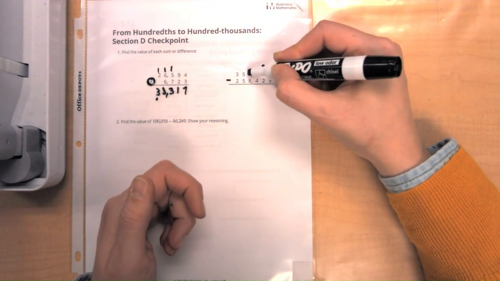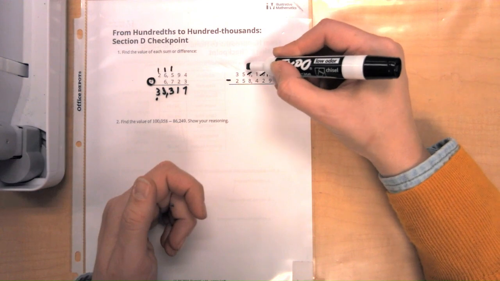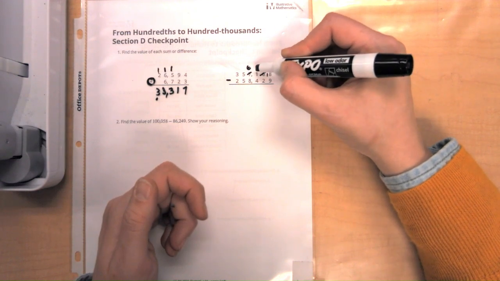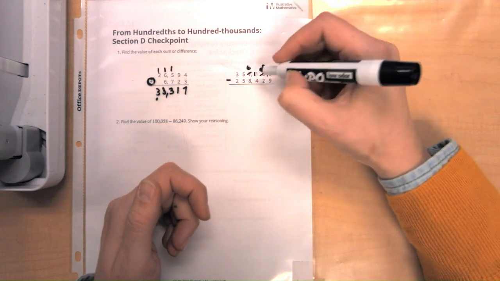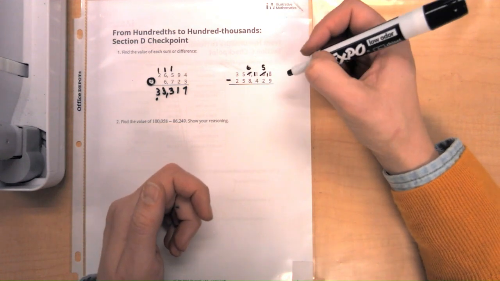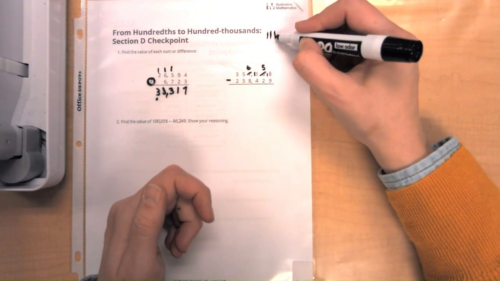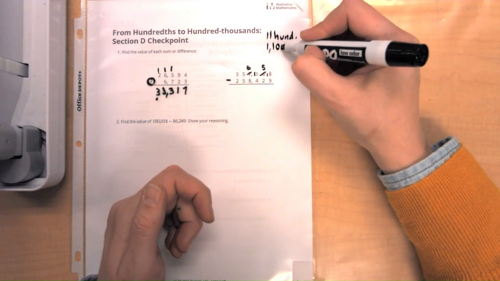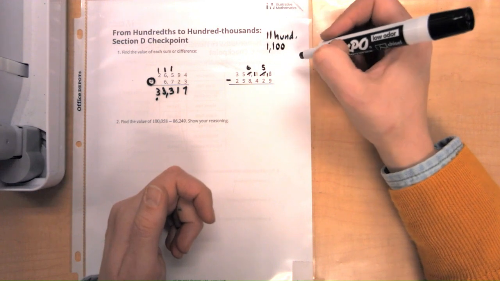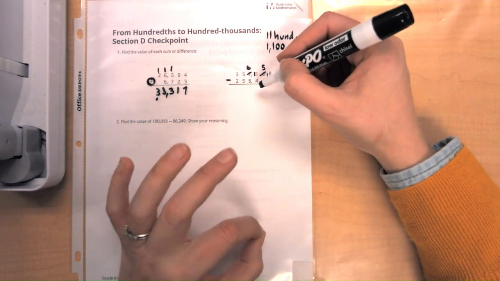So I'm going to go over to the thousands. I'm going to borrow 1, turn this, that becomes a 6. And then I'm going to give that 1,000 to the hundreds place. So now I have 11 hundreds. 11 hundreds is the same as 1,100. So now 11 minus 4 is good.